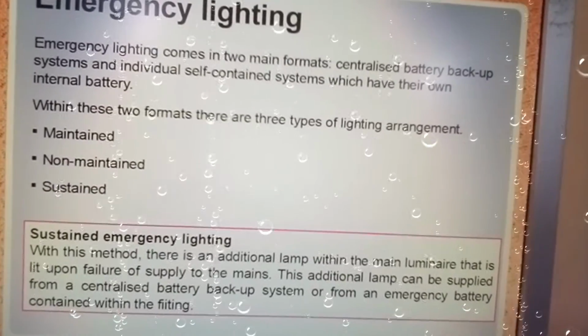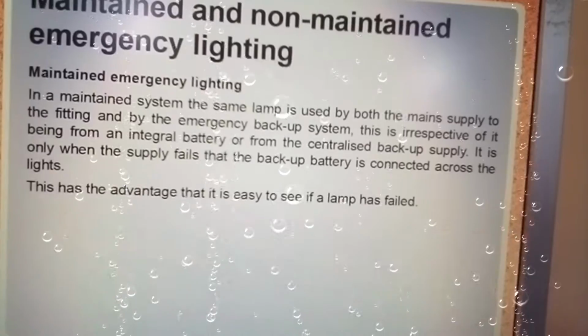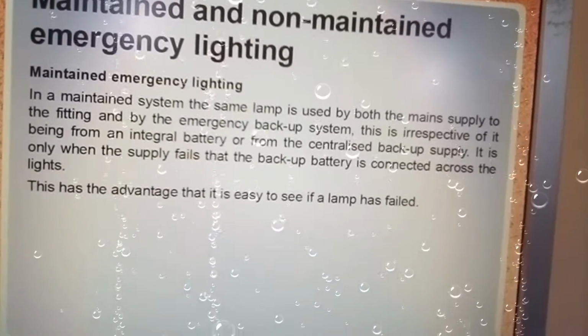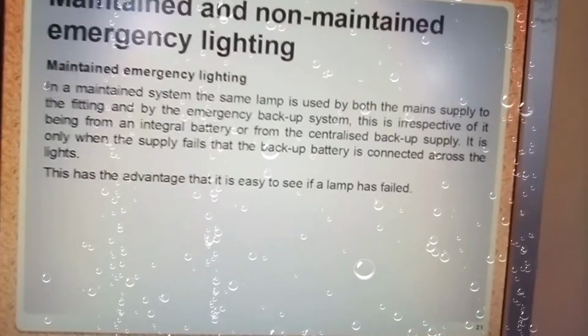Again here, we just continue with emergency lighting. Don't need to do anything more on that. Maintained and non-maintained emergency lighting. Now here you need to know the difference.